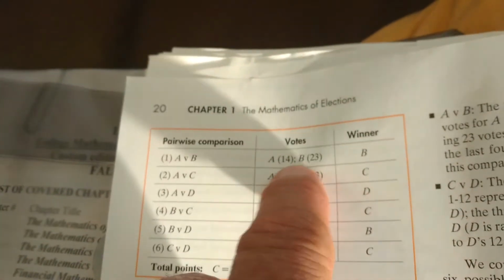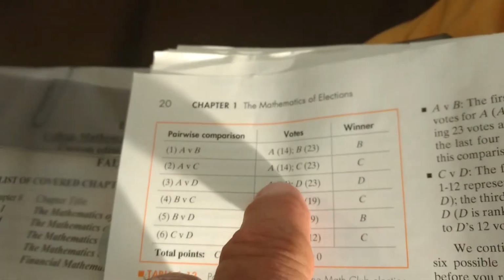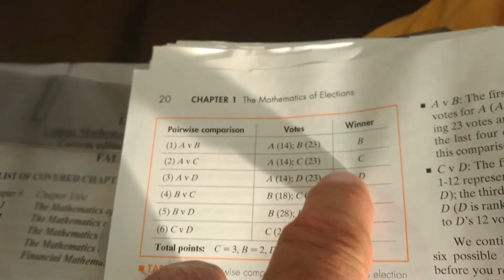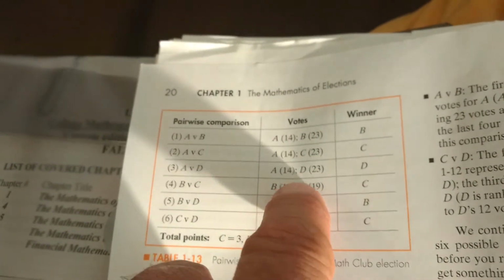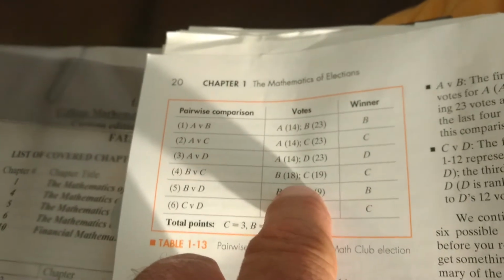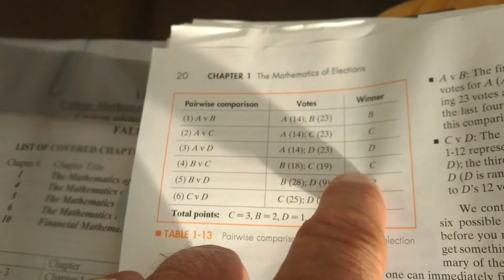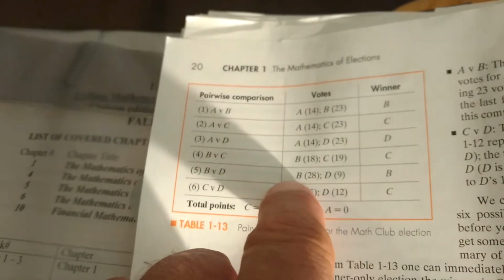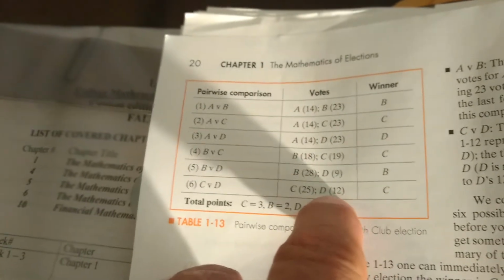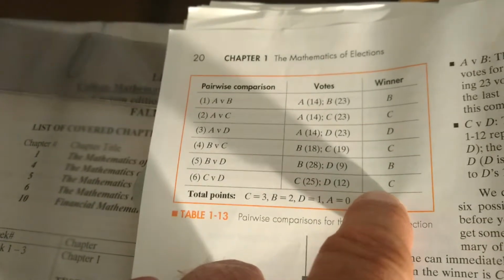That's the reason when we do a head-to-head comparison, B beats A. If we do A to C, C beats A. If we do D to A, D beats A. If we do C to B, C wins. If we do D to B, B wins. If we do D to C, C wins.